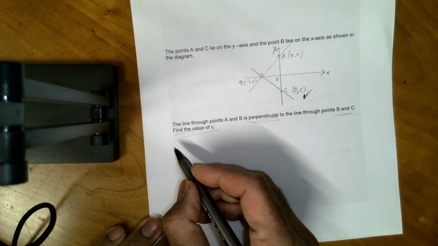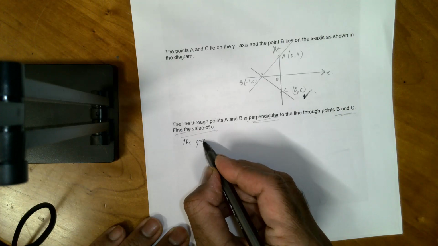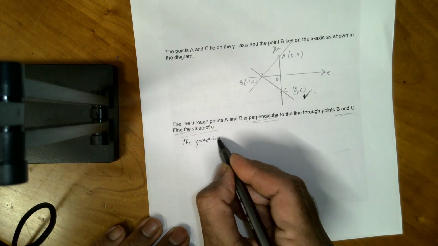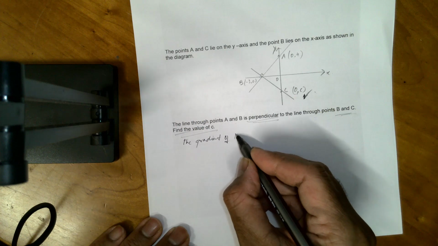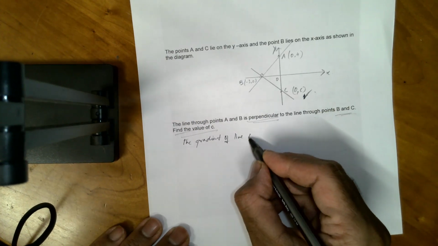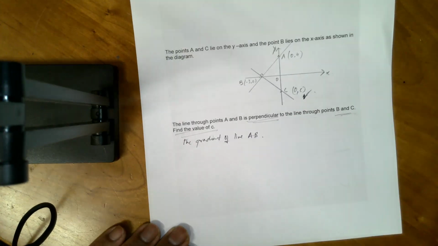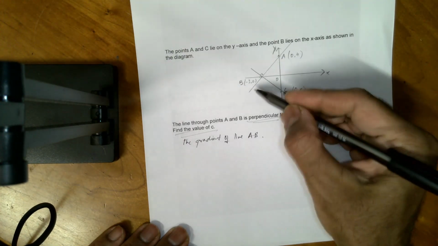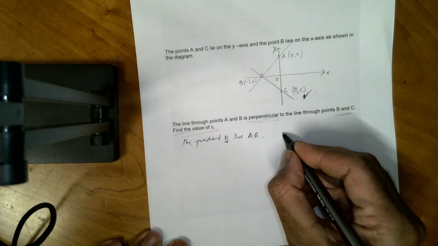First, what we will do: logically think about what you actually need to do. The gradient of the line AB. Two points are given to you, so you can find the gradient. Let's write down your points first.